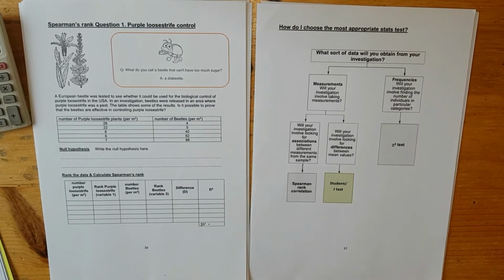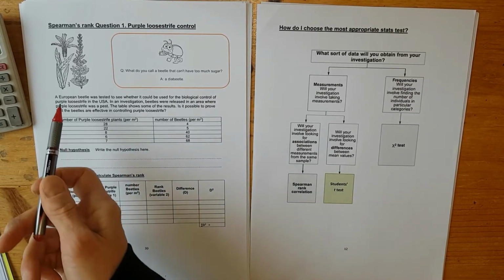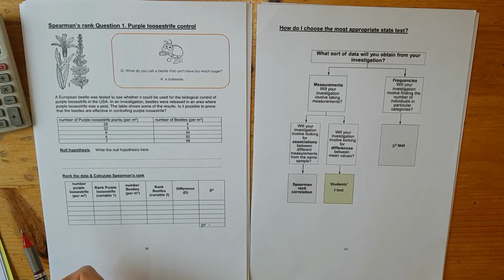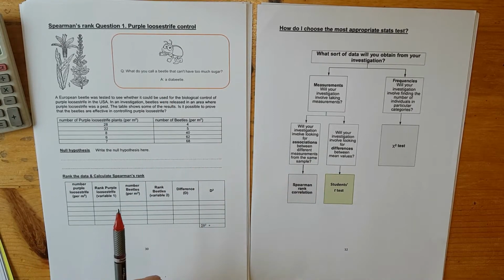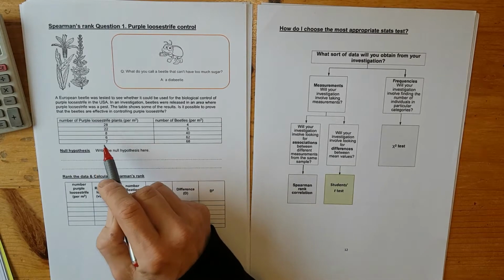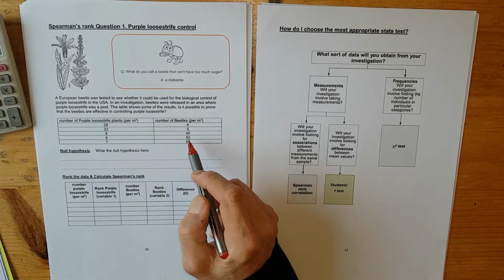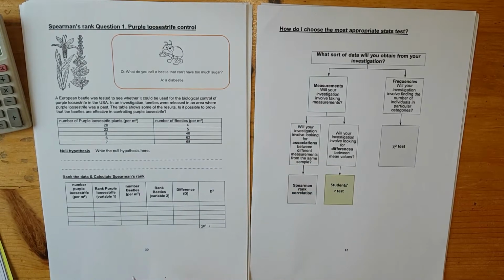So we've got Spearman's rank question from the stats workbook, and we've got this plant here, the purple loosestrife, and we've got beetles, and we've measured how many plants we've got and how many beetles we've got in a meter squared of area. I'm looking to see if there's any relationship between them.